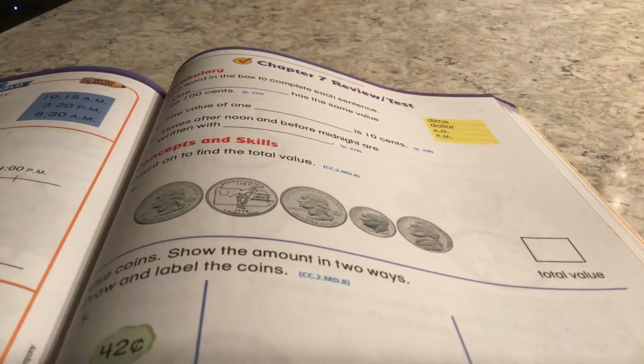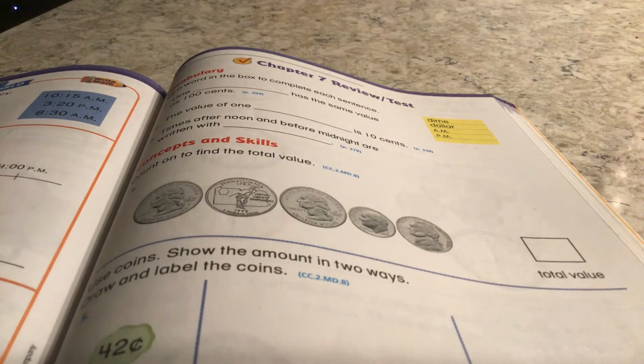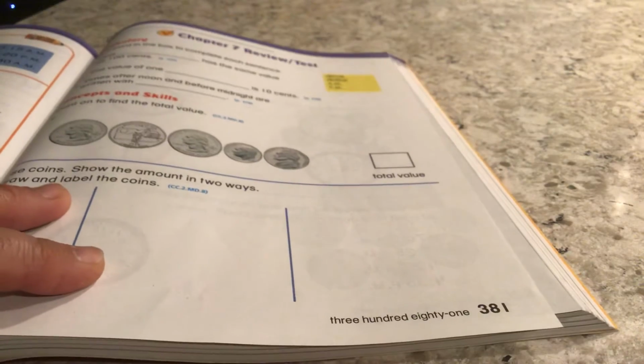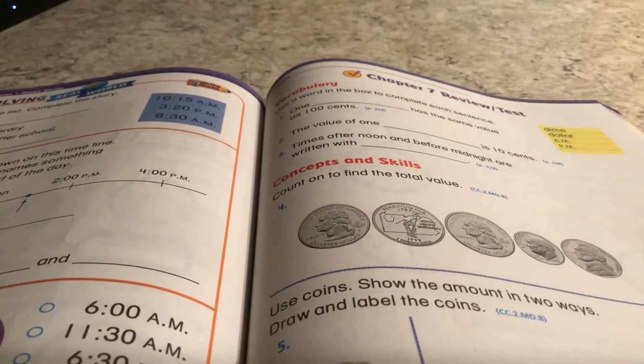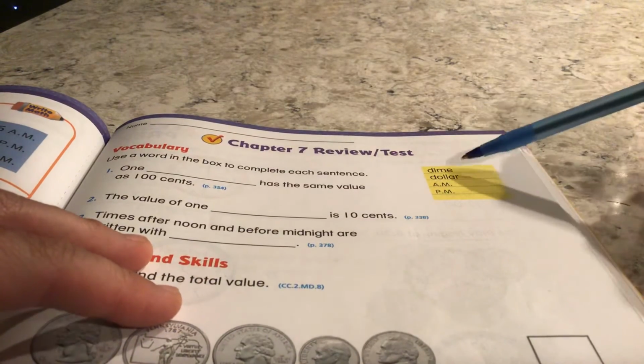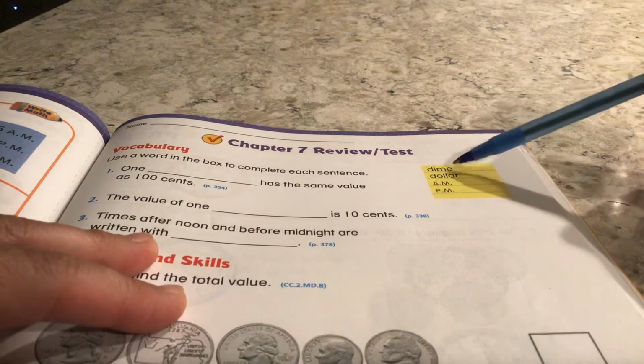Okay, so today we're going to work on 2 pages from our Chapter 7 review. As if we were in school, we'd be reviewing and then doing a test, but we're just going to do a review from the chapter, which was on money and time. And we are going to do page 381 today. So we're going to start up here at the top with our vocabulary. And if you look in this box here, we have 4 different vocabulary words.